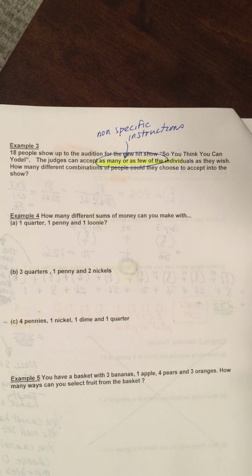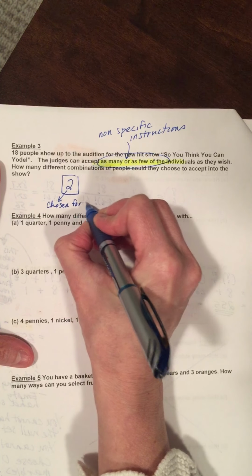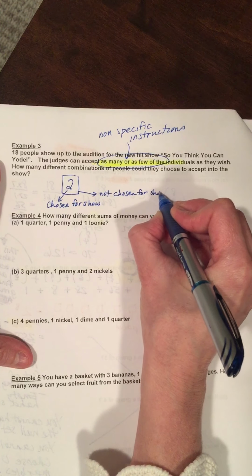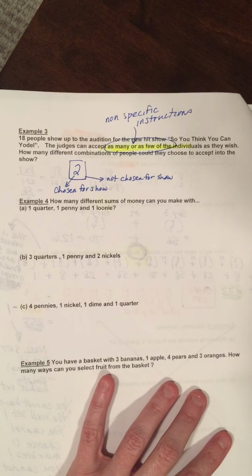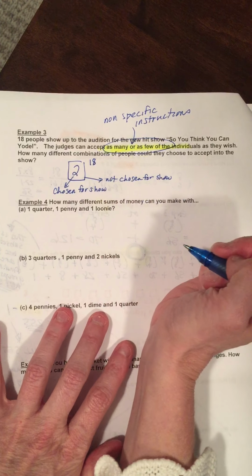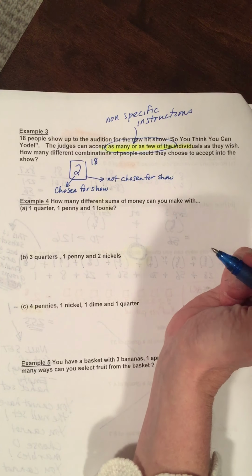So as soon as the instructions are no longer detailed, you have yourself in the situation of a subset. Each person can be chosen for the show or not chosen for the show. So if I'm trying out for So You Think You Can Yodel, I got two things that could happen to me. I either get chosen or I don't. This is going to occur for 18 people. There's 18 of us trying out for the show. 2 to the exponent 18.